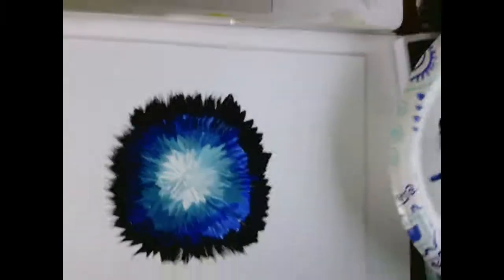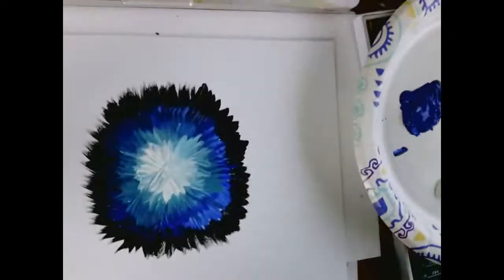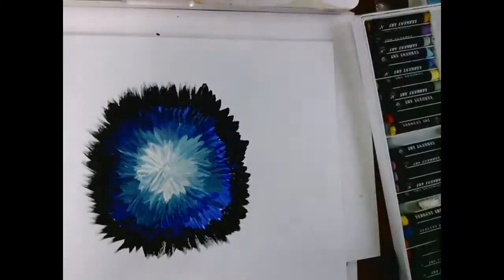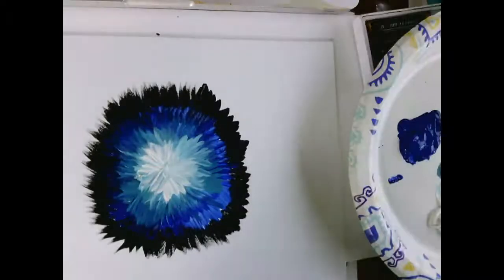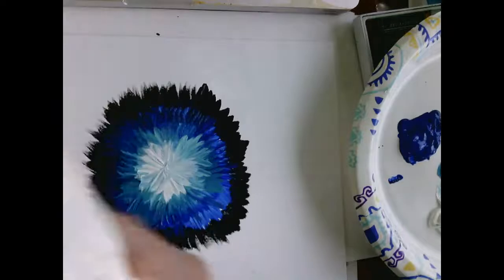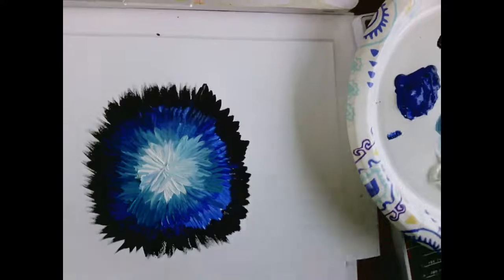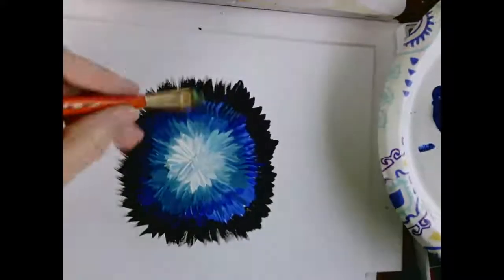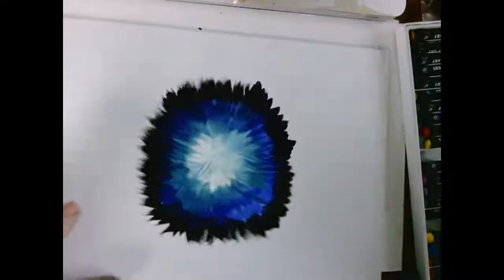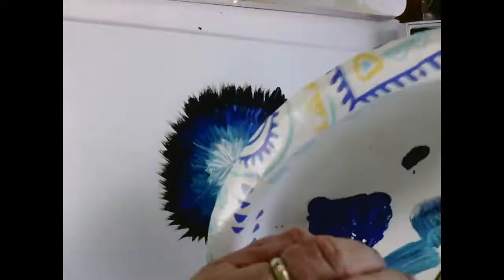Alright, now for purposes of the video and for this, I'm going to quickly clean my brush, not with water. I'm just wiping it off on my paper towel, and I am going to be dabbing this very lightly because most of the time I would let this middle dry first before I put the pupil in.